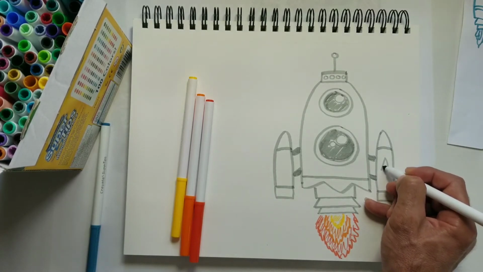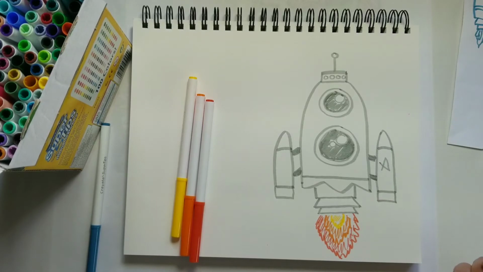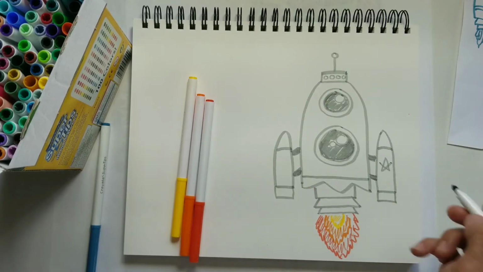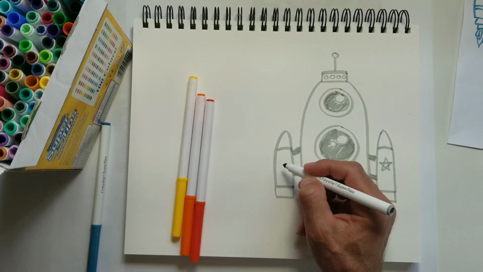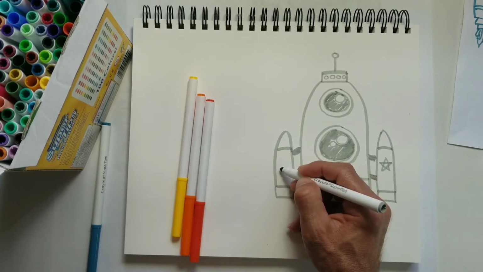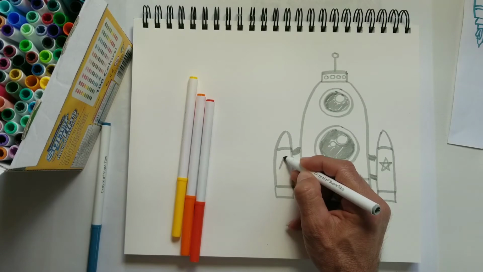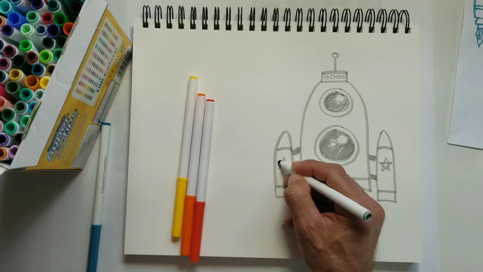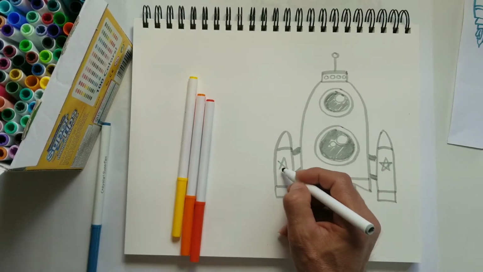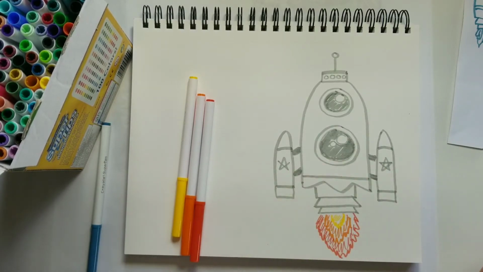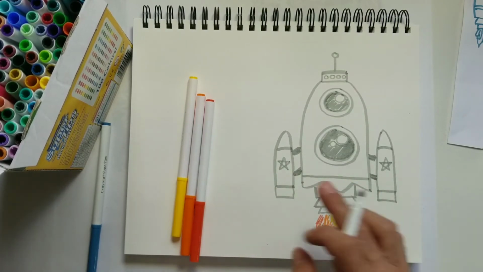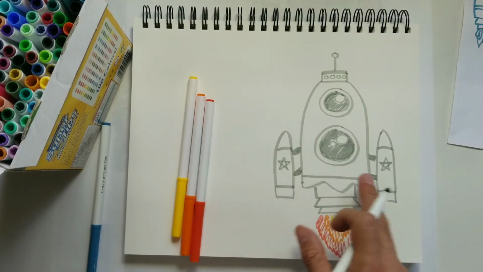From 1 foot to a hand, from 1 foot to a hand, and then connect the hands. Okay, on this side we're going to do it again. So we're going to go up, down like an A. From this foot, make a hand. From this foot, make a hand. And there. Okay, so we got our rocket with the jetpacks on the side.